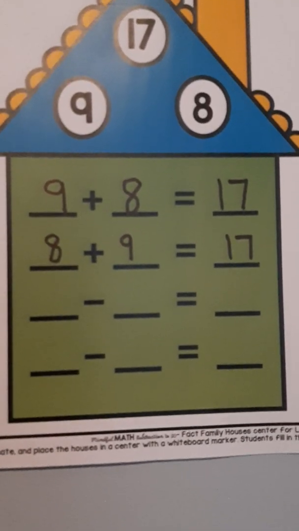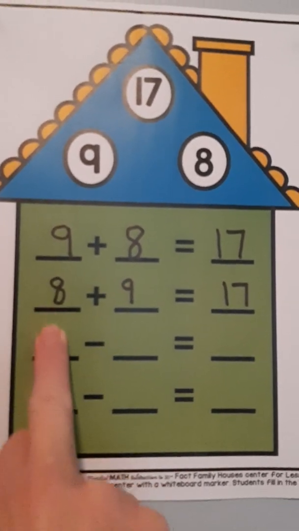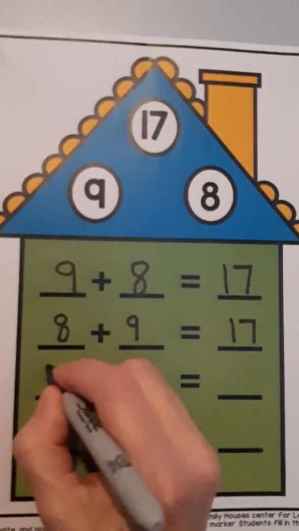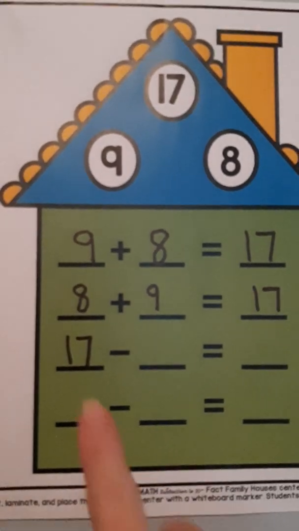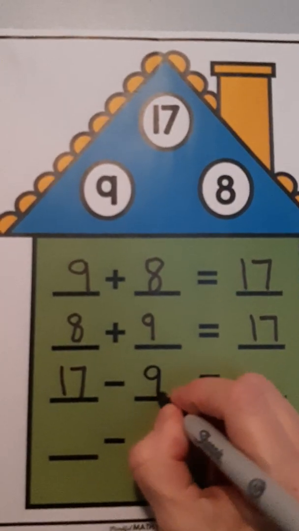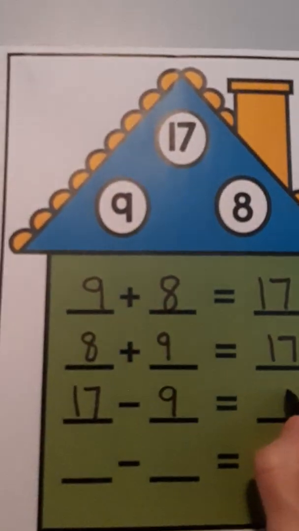Now to do the takeaways, for the subtraction equations, you have to start with the biggest number, the whole. And in this house, or in this fact family, it's 17. So I start with 17 and I take away one of the parts, 9. And that leaves me with the other part, 8.